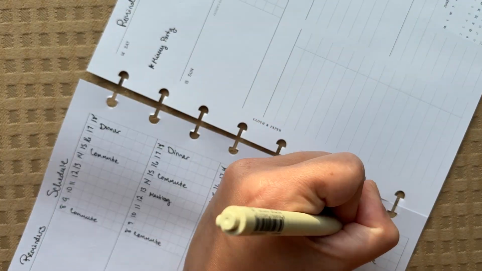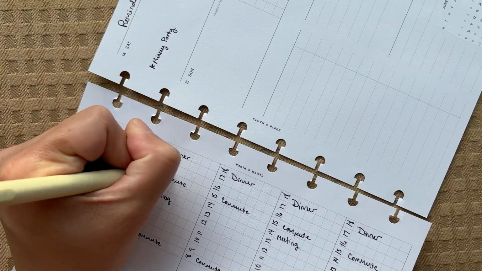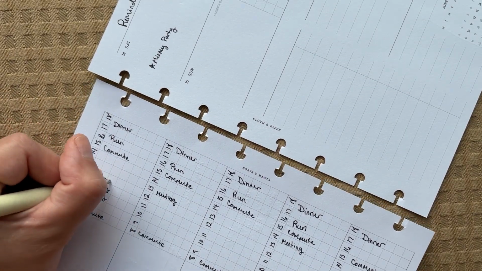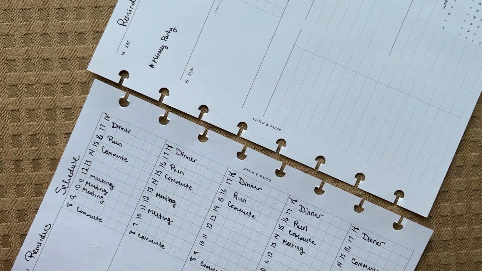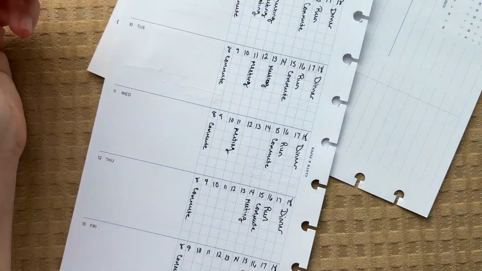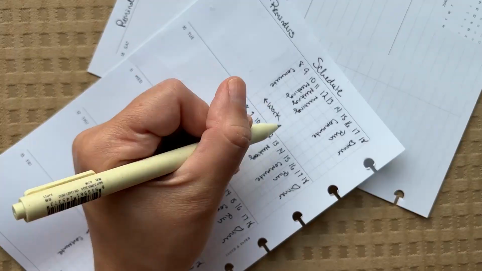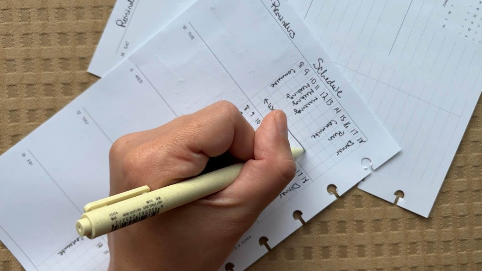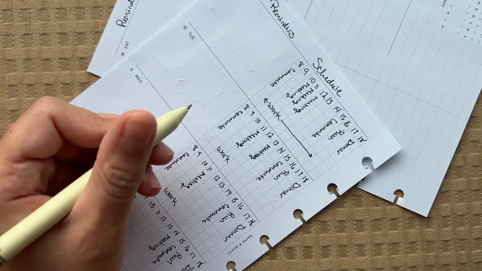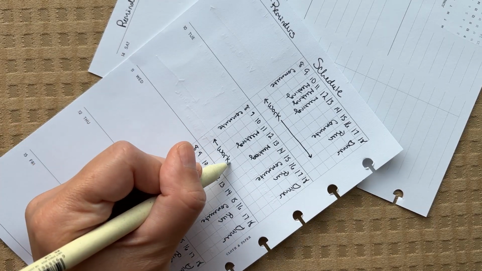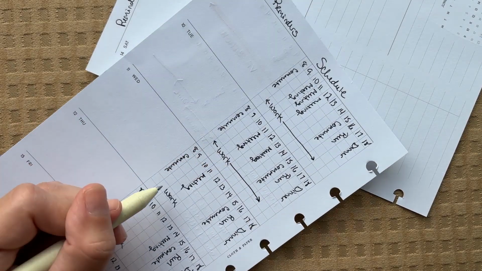I write it vertically in the time blocks that correspond with obviously when that event is happening. And then horizontally, I write my work days in because I know that takes up the whole day. And so instead of writing in every vertical block, I just do that part horizontally at the bottom. And that's how I kind of set up each day. And on the left side, I just leave that for reminders.